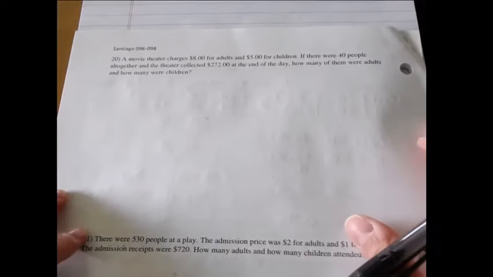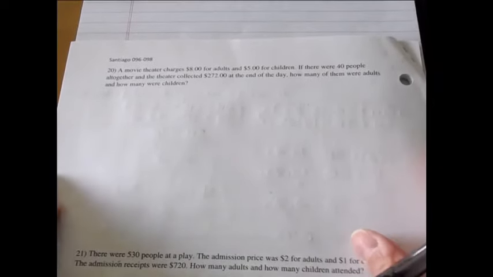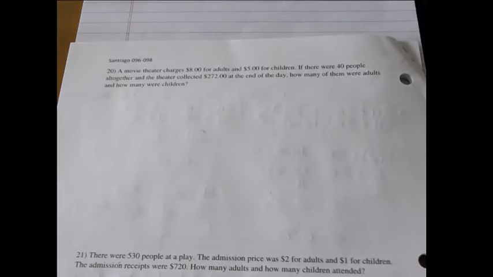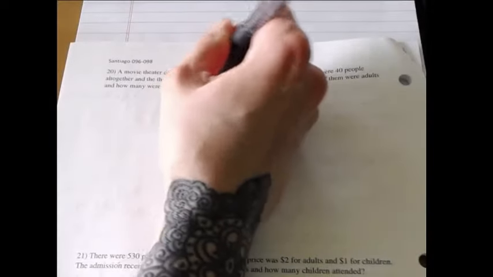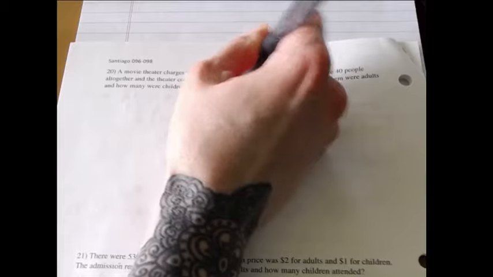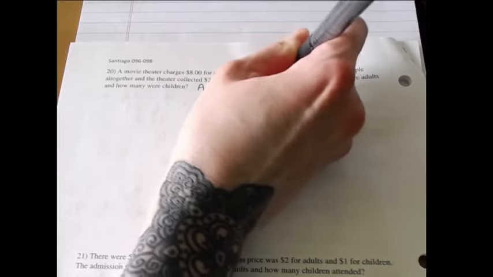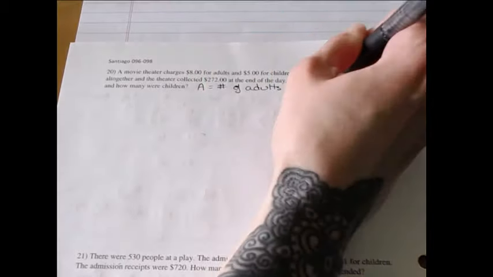A movie theater charges $8 for adults and $5 for children. If there were 40 people altogether and the theater collected $272 at the end of the day, how many of them were adults and how many were children? So we always start with the question, right? How many of them were adults and how many were children? So why don't we call A the number of adults, and why don't we call C the number of children?